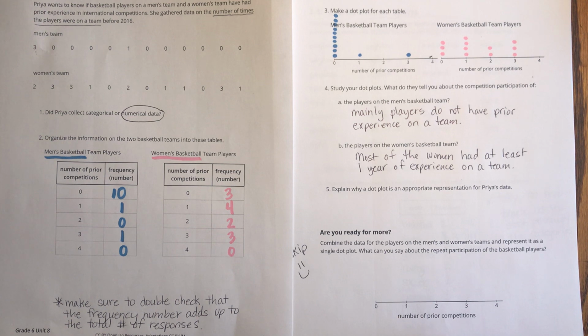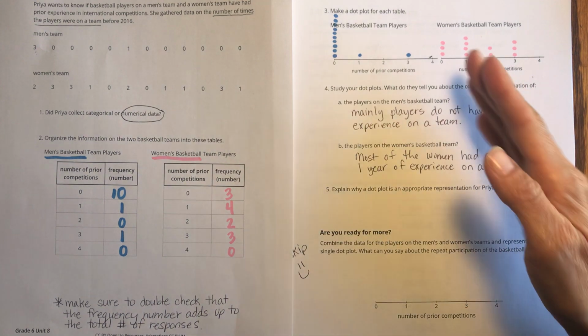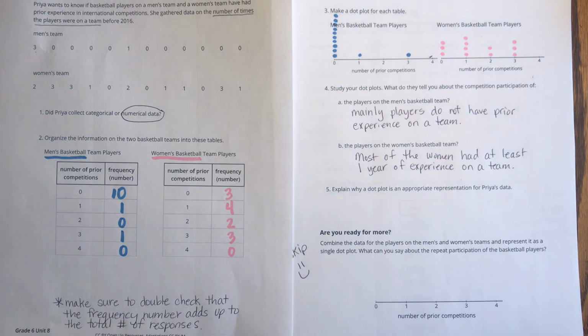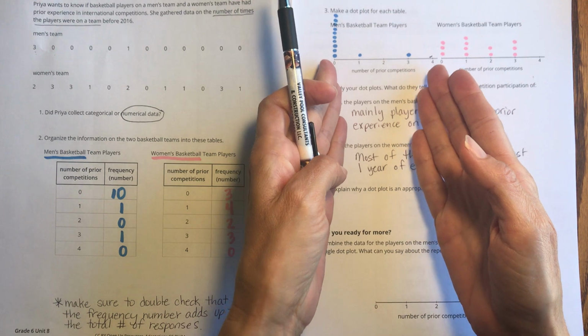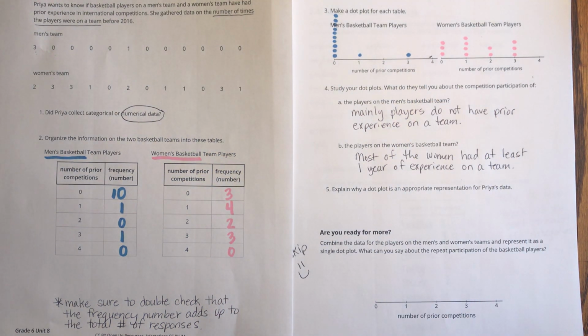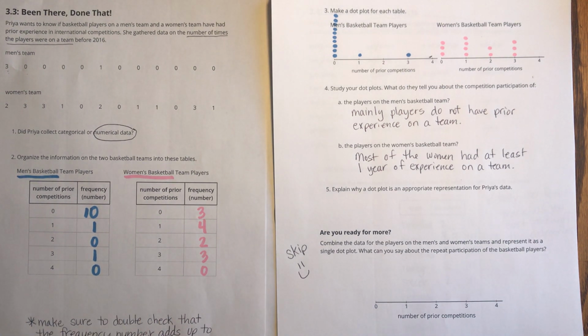There wasn't anyone with, for example, 30 years of experience in competitions that would be way off the chart. All the information that we have is pretty much close to the other answers and responses. So that's enough to really think about for why this would be a good way to represent it.